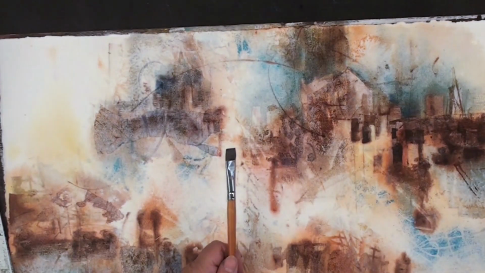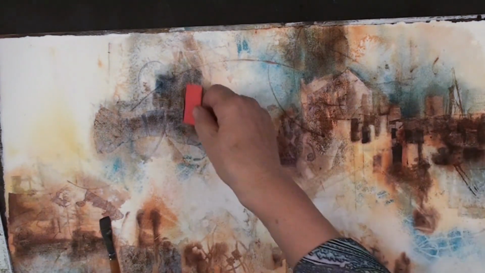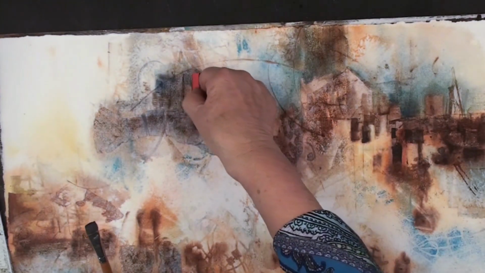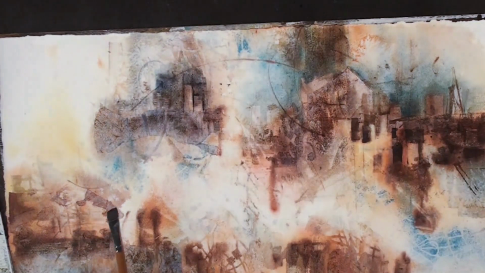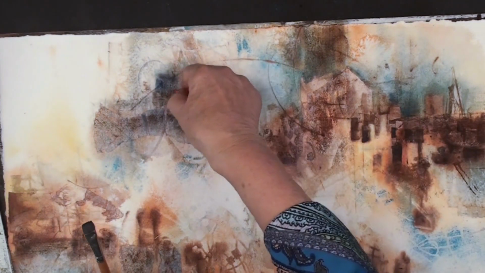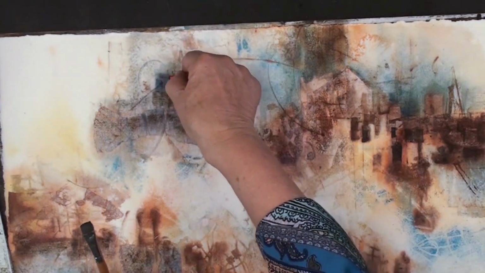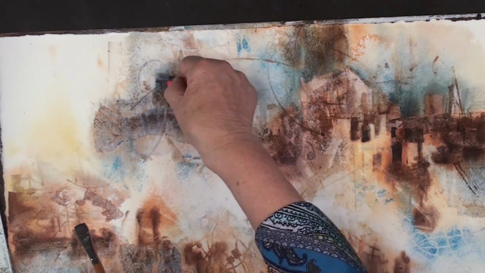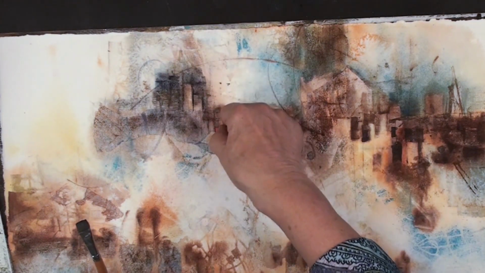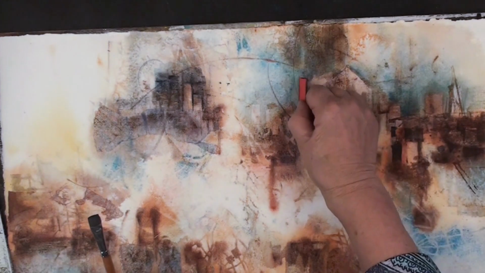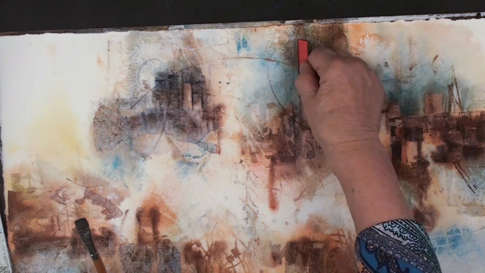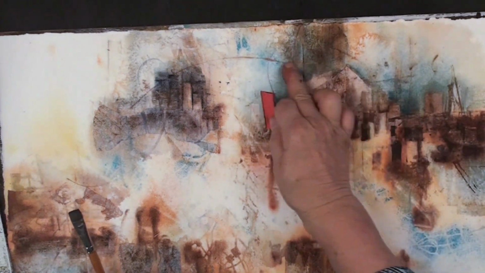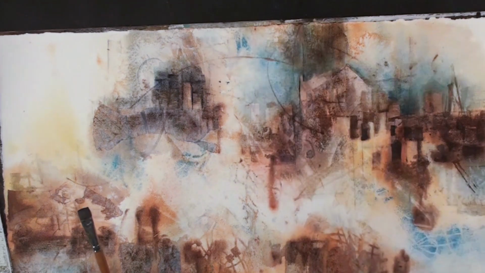I can also pick it up with my piece of mat board. That always gives me a little bit darker line, which is nice. And when you push the paint around, you always get those lovely outlines. That's what I like about it. I really like that. I think I better put some over here too. Again, when in doubt, fuzz it out.